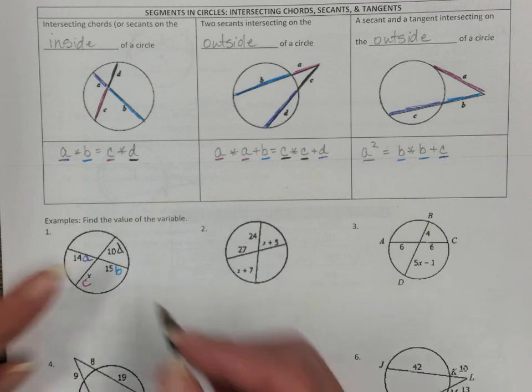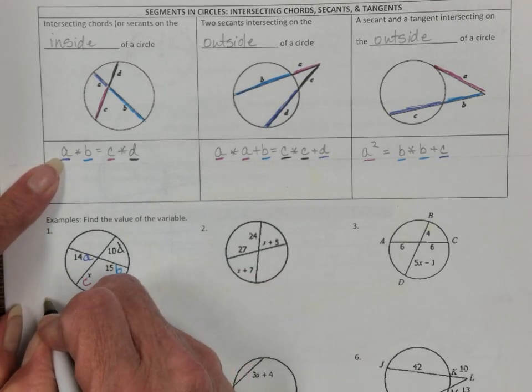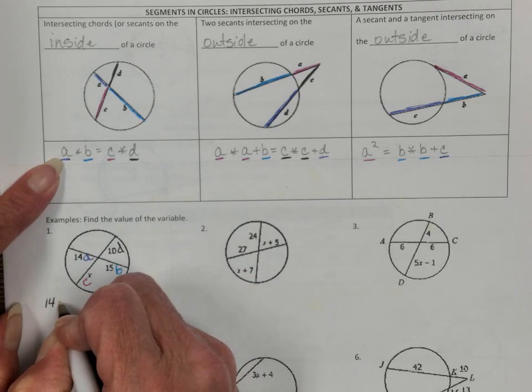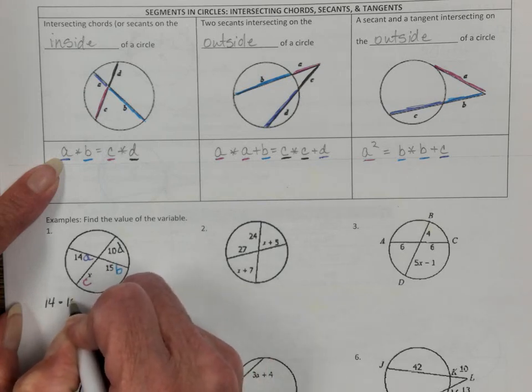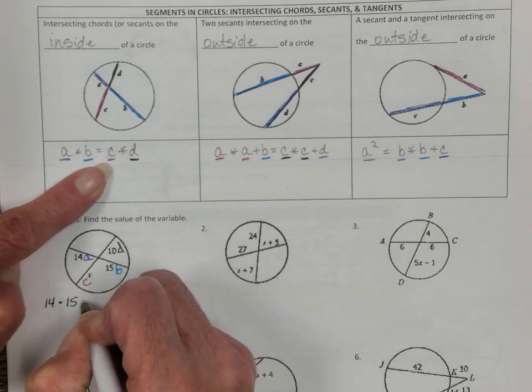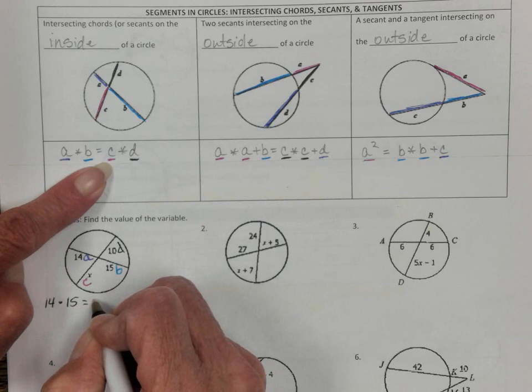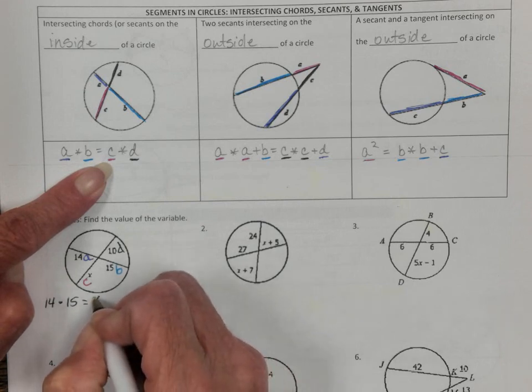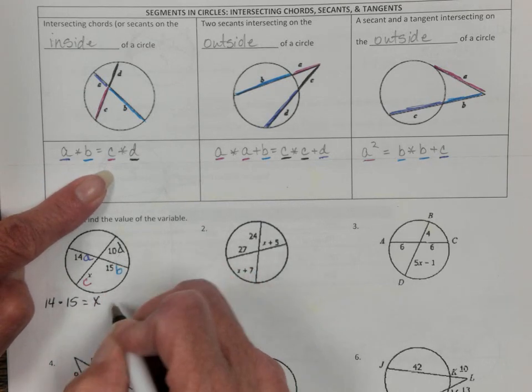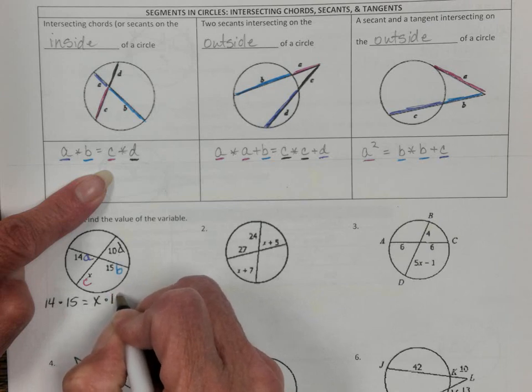So I have A, 14, times B, which is 15, equals C, which is X, times D, which is 10.